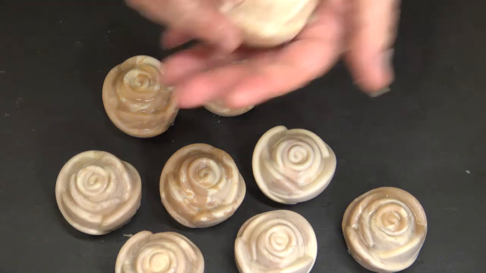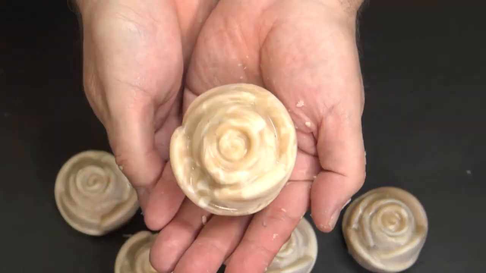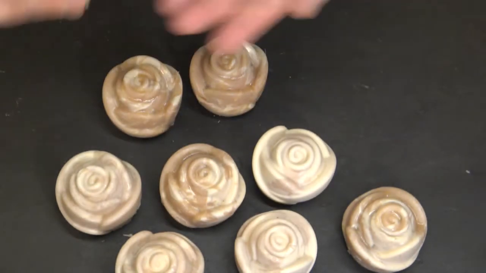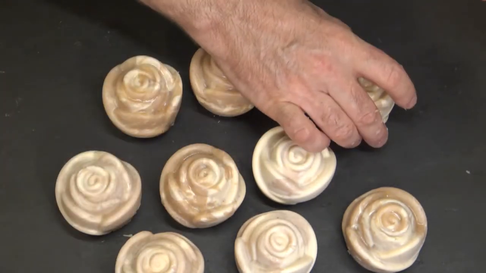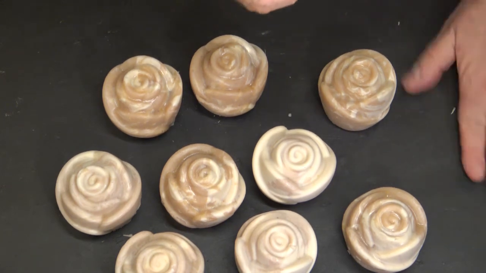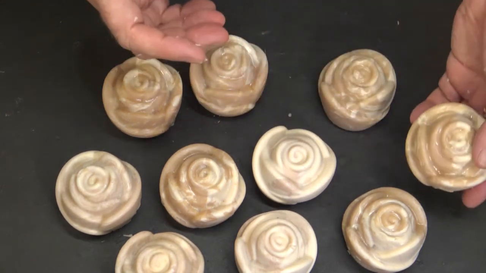That's a nice one there. The rose is just right. It really is. That is just the right fragrance. It's not too over the top. Like I said, Rose Absolute's very expensive, so I can't do these very often because I don't have the market for them.